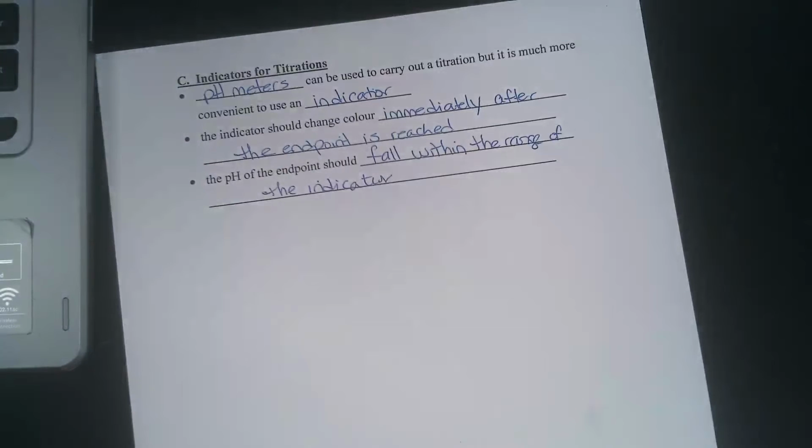And how do you know which indicator to choose? Well, you're going to do your reaction. You're going to write out a balanced equation. I'm reacting sodium hydroxide with acetic acid, strong base, weak acid. I know that acetic acid sits around a 4, whereas sodium hydroxide sits around a 13.